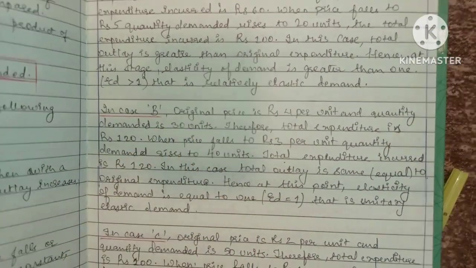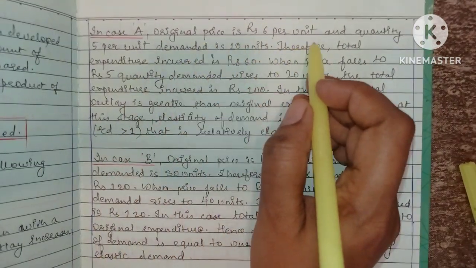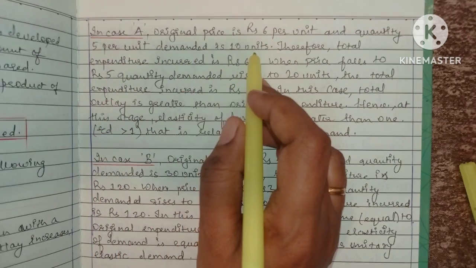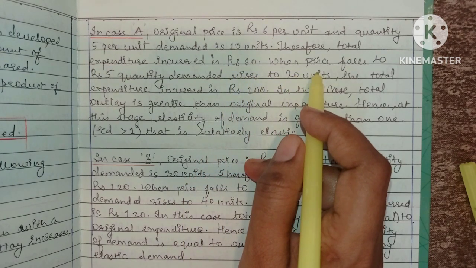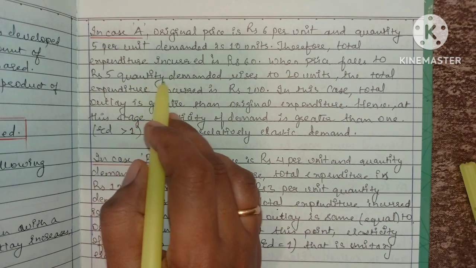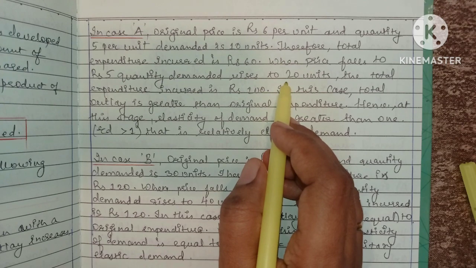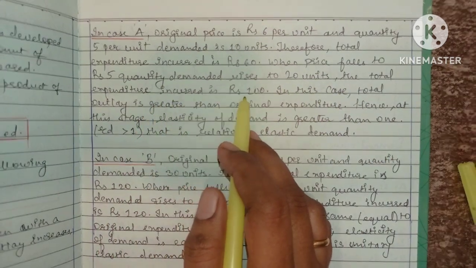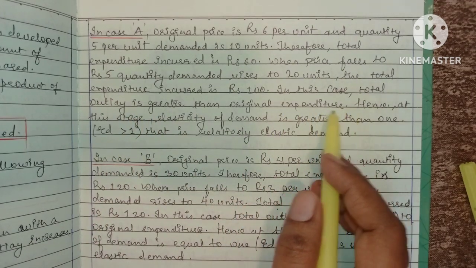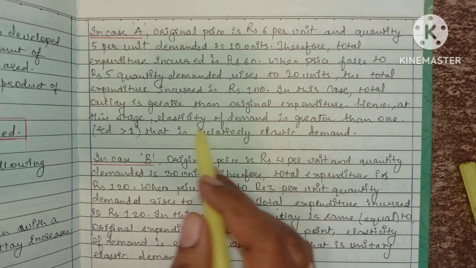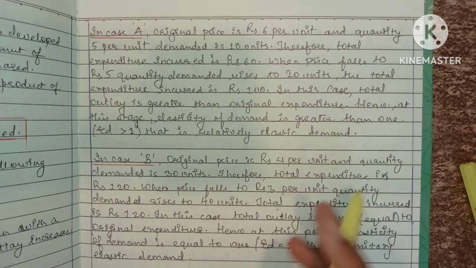So in case 1, the original price is 6 units and the quantity demanded is 10 units per unit. Therefore the total expenditure incurred is rupees 60. When the price falls to rupees 5, quantity demanded rises to 20 units. So just remember, when the price falls, the quantity demanded is going to increase. The total expenditure incurred is rupees 100. In this case, the total outlay is greater than the original expenditure, hence elasticity is greater than 1. So here ED is greater than 1, that is relatively elastic demand.